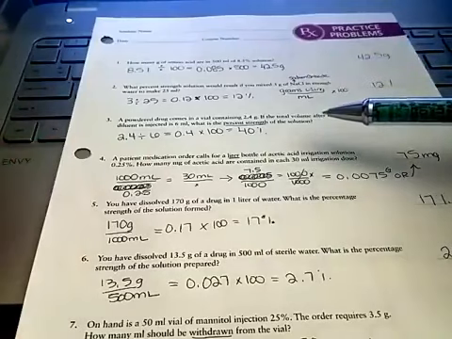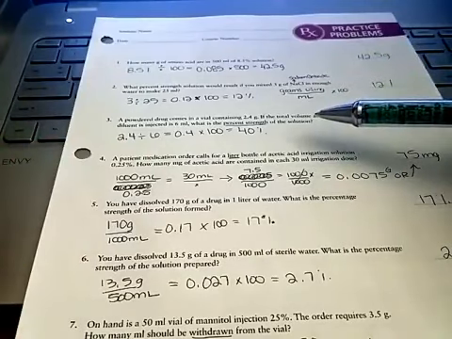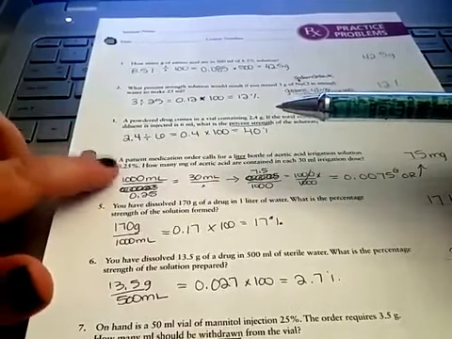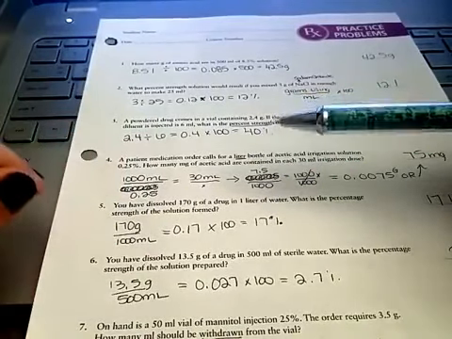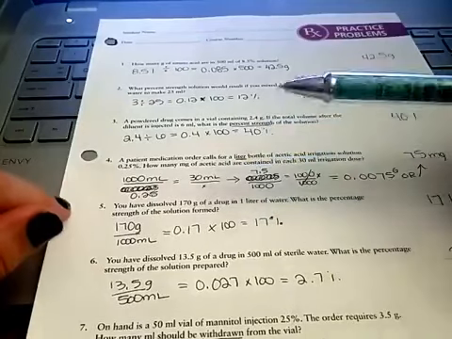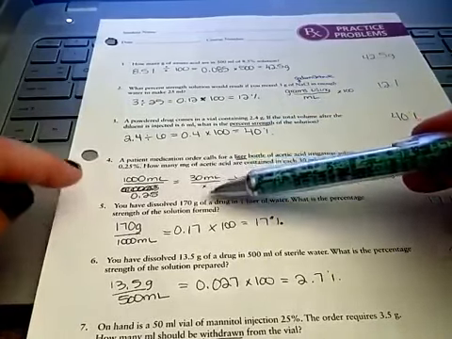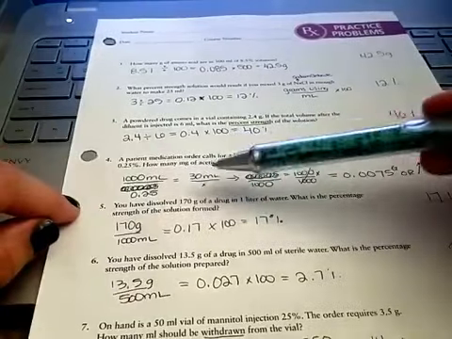because you have a 1 liter bottle, okay, that's equal to 0.25%. And you want to know what would be in a 30 ml bottle. Okay, so you're going to do the crisscross.